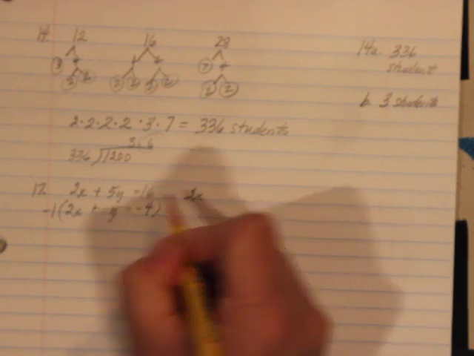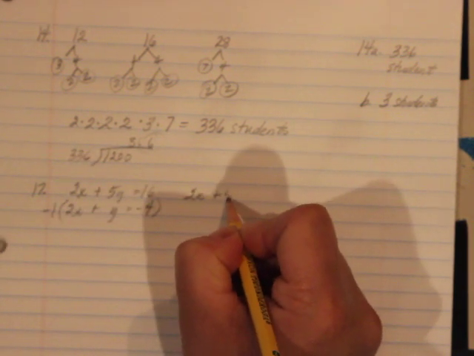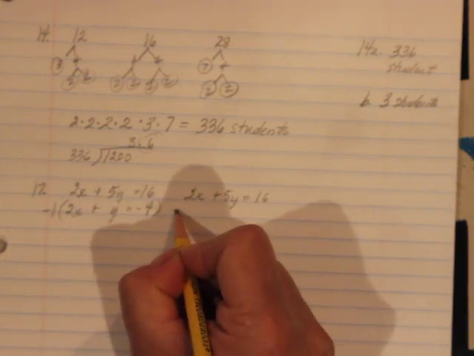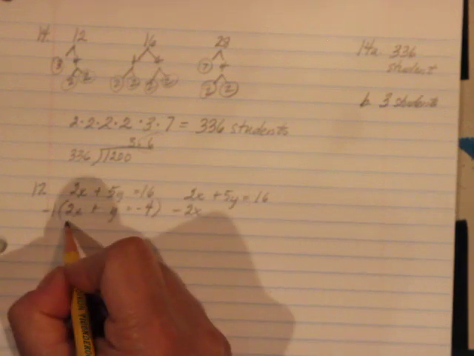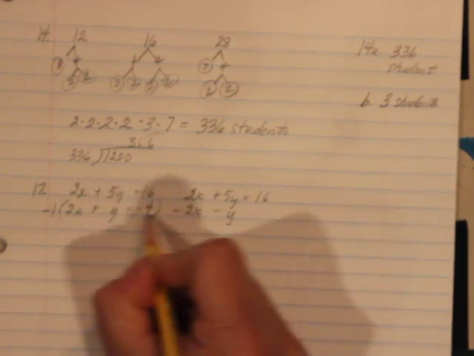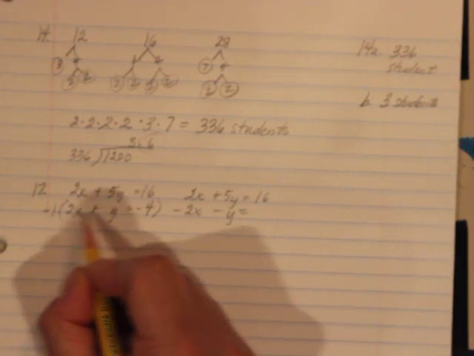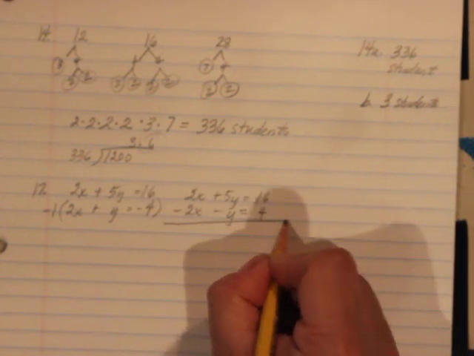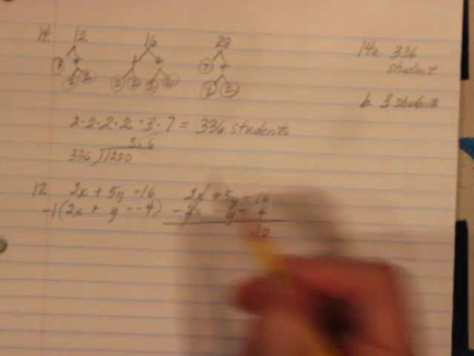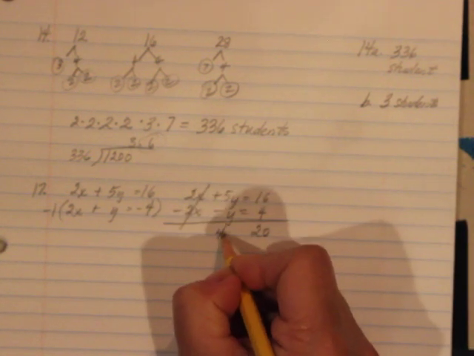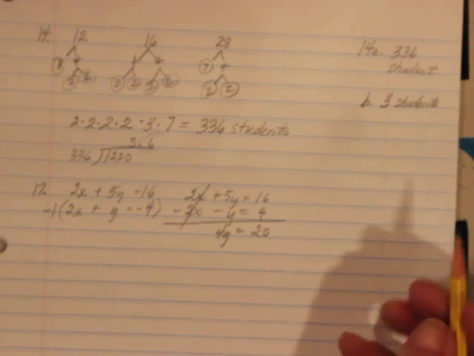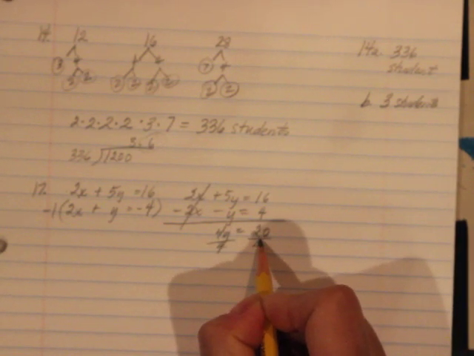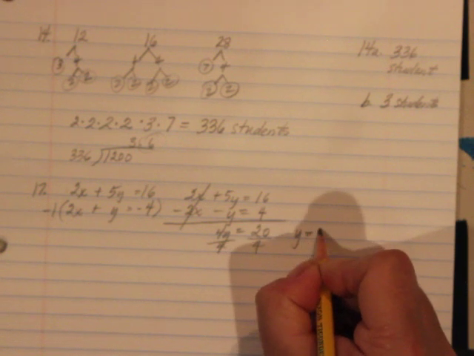I'm going to leave this one unchanged, 2x plus 5y equals 16. Now I'm going to change all of the signs for this one so that I end up with -2x minus y equals, in this case, -1 times 4, a +4. Now I'm going to combine those, so I get 20 here. Those eliminated, which is what I wanted, and I get 4y equals 20. Awesome! Because when I divide this by 4 and this by 4, I will get y equals 5.